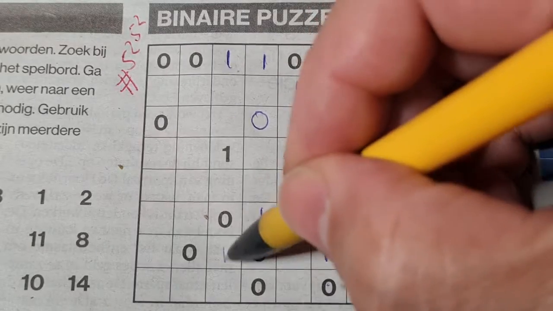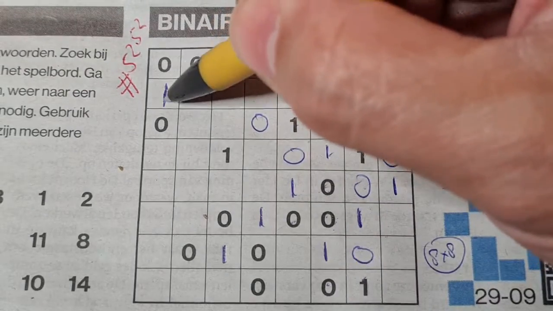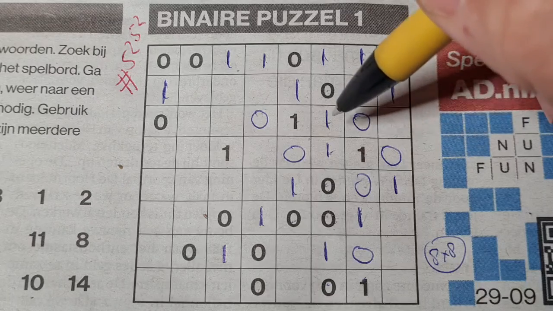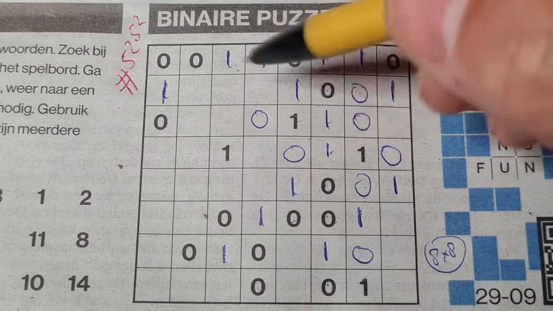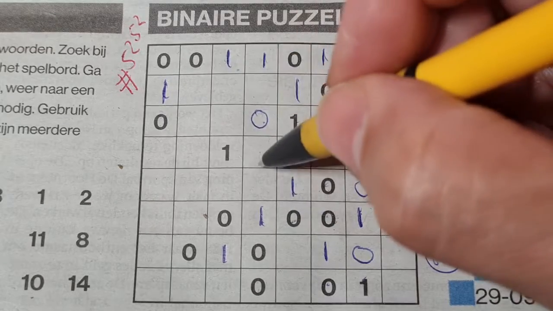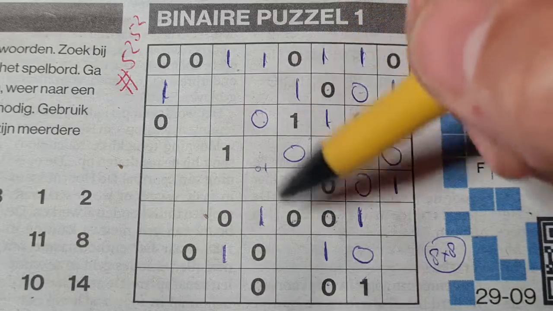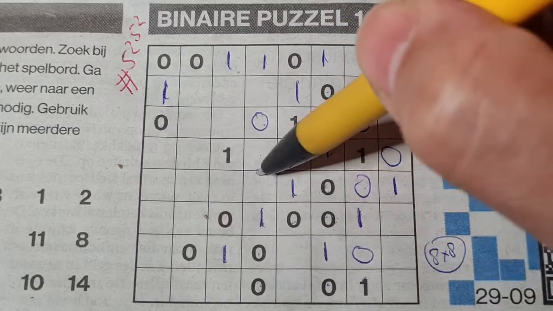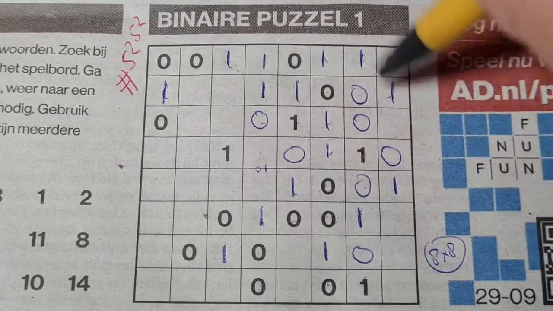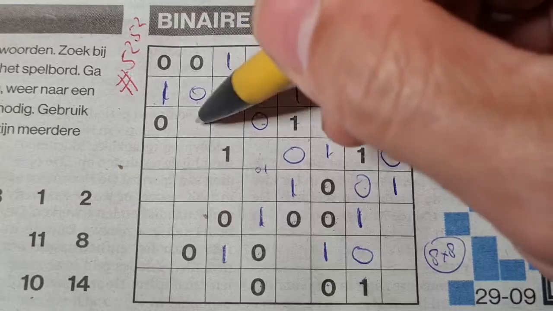Between 2 O's comes in 1. Between 2 O's comes in 1. I know between an O and a 1 with 2 empty boxes between, there's always an O and a 1 there, but I do not know in which order. So we have the first O, second O, third O, and the fourth O. So this box should be a 1. 4 1s we have here, so the rest are O's. Double O, here 1, there 1.